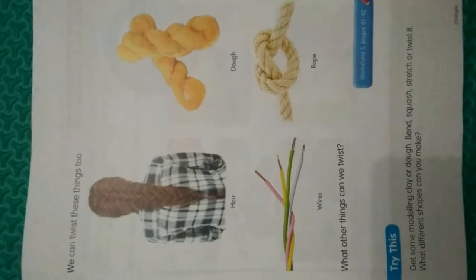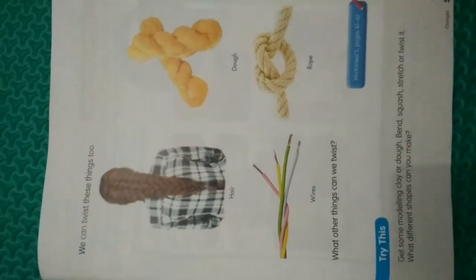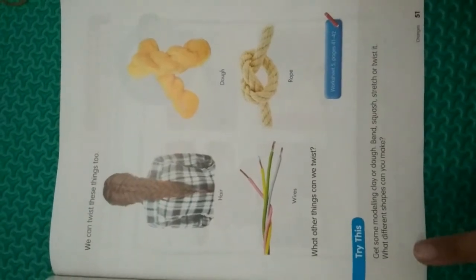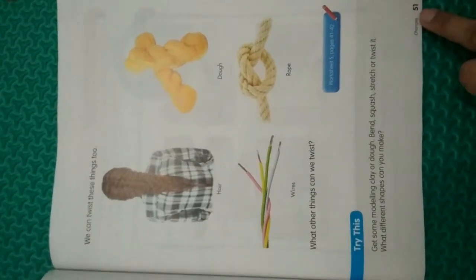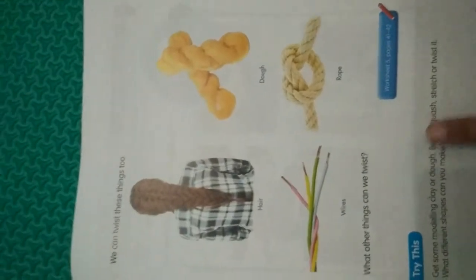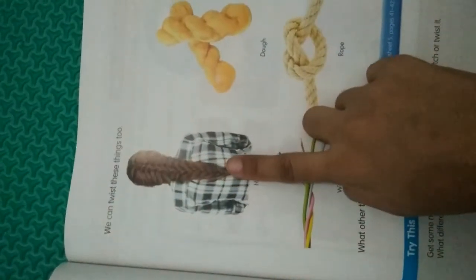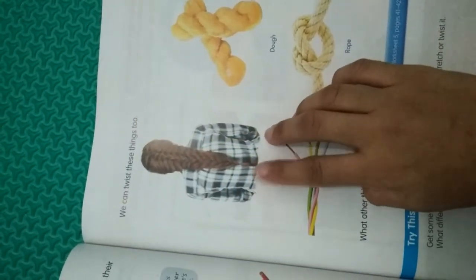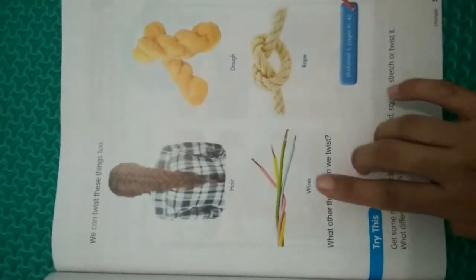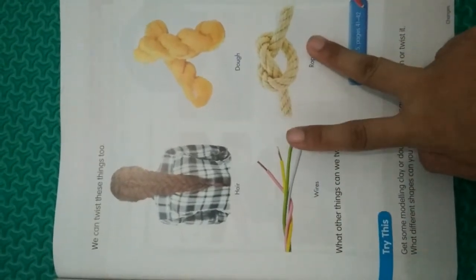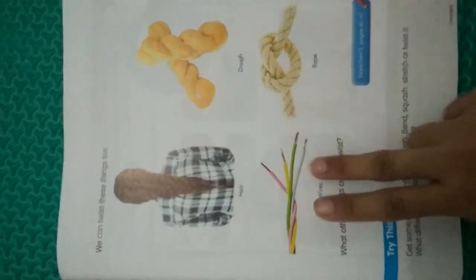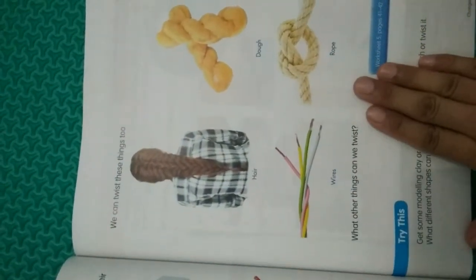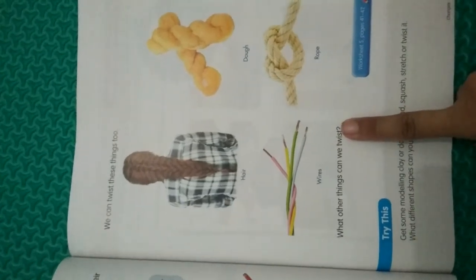Now I will give you a challenge about twist. What is that? Have a look at your textbook page 51. I want you to try to twist your sister's or your mommy's hair in this way. Or if you have another material like wire or rope, you can try it also. After you have done the twist, send me the picture by email or attach it.